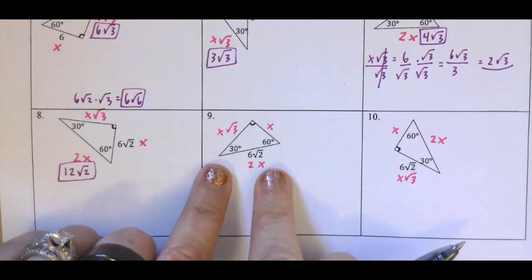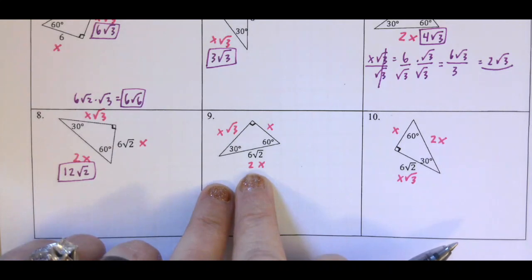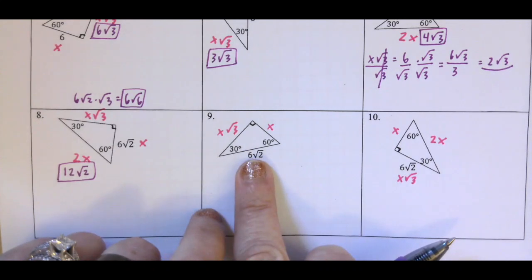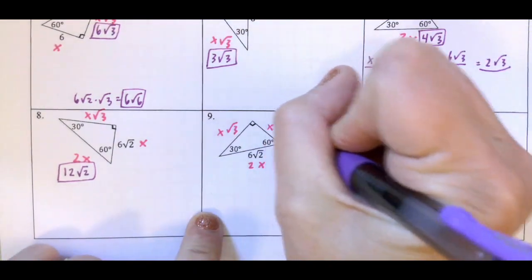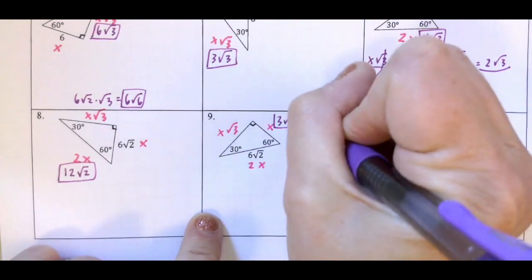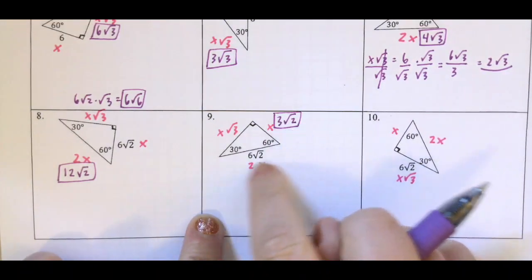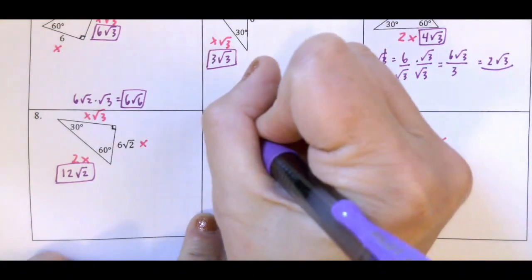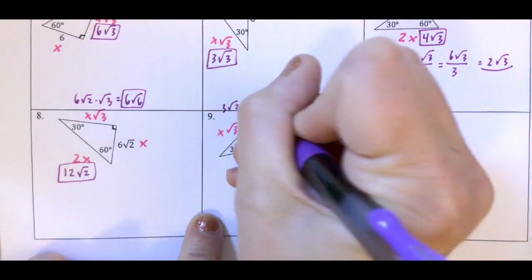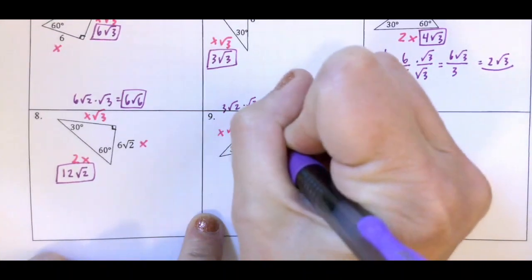Okay, over here, I'm giving you the hypotenuse is 6 root 2. That's the 2x side. So if I divide the 6 root 2 by 2, I get 3 root 2 right here for the short leg. And then if I multiply that by root 3, 3 root 2 times root 3, I get 3 root 6.